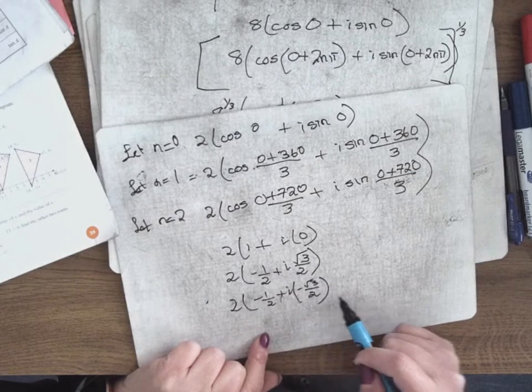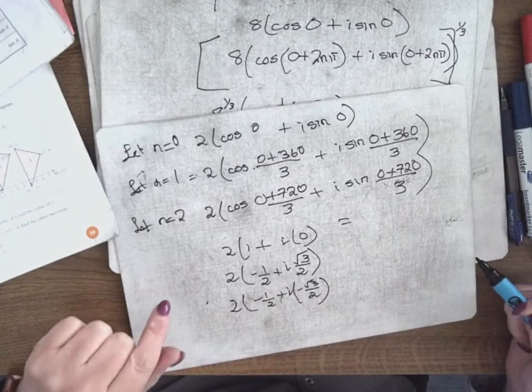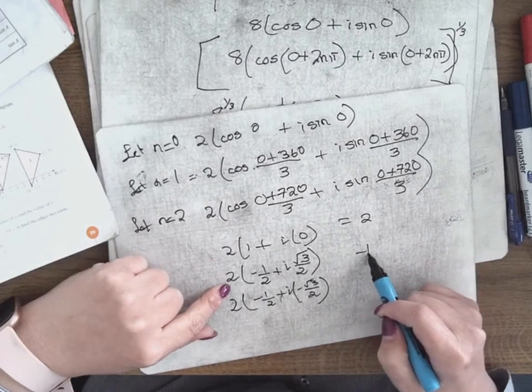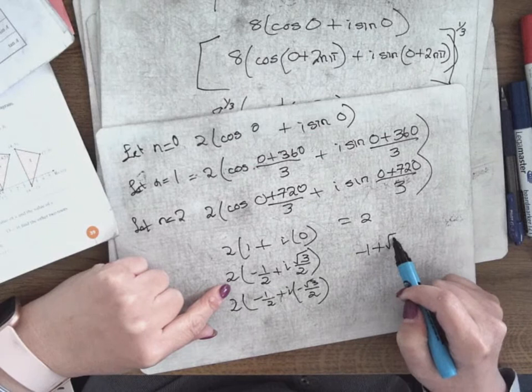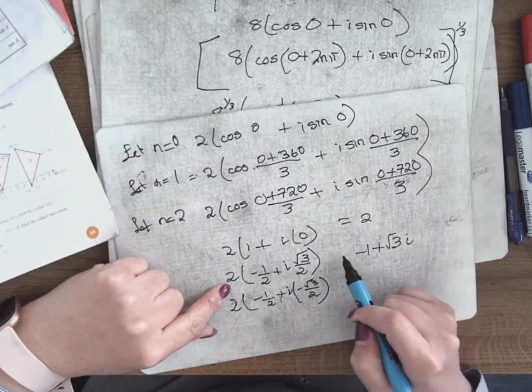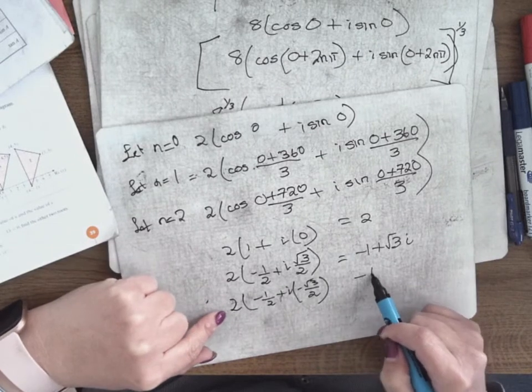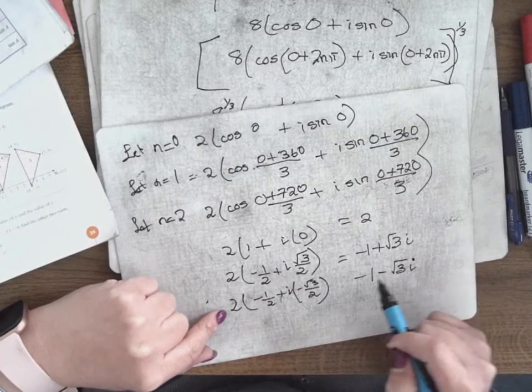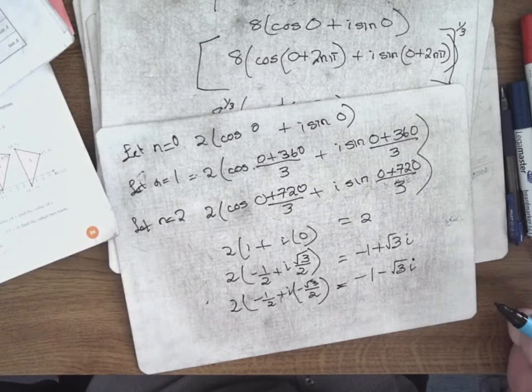And then multiply into your brackets. This would be 2. Multiply in here, it's minus 1 plus root 3i. And multiply in here, it would be minus 1 minus root 3i. And there's your 3 answers. Is that okay? I'll do another one now.